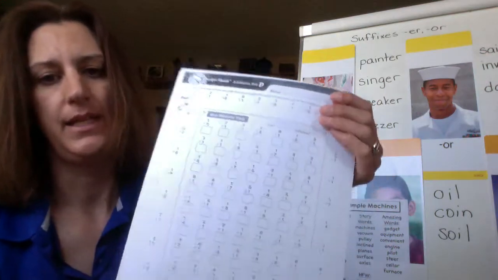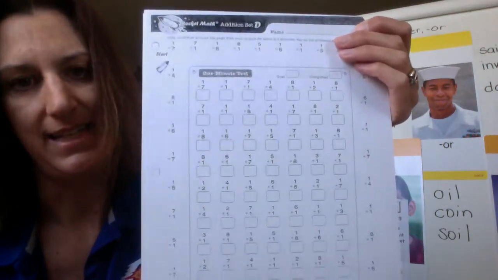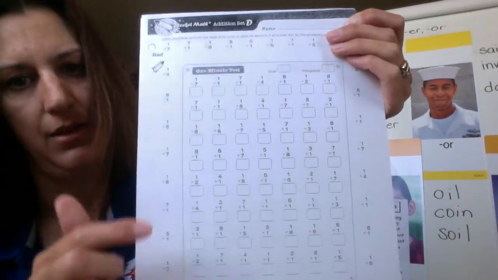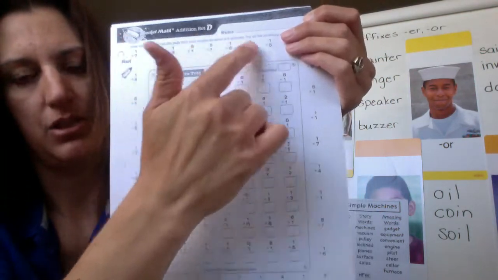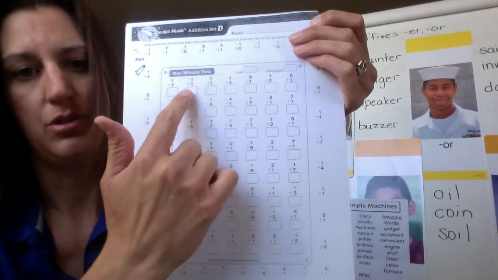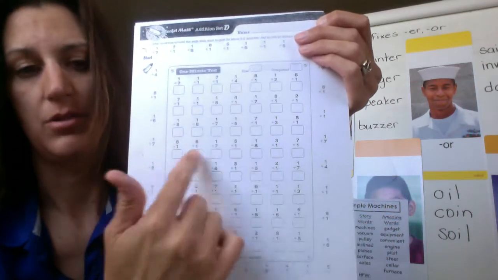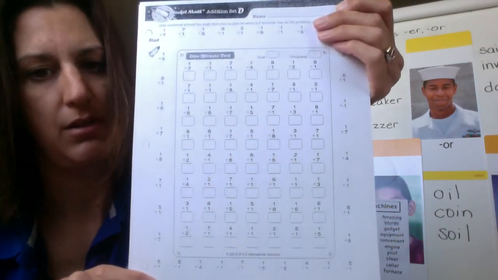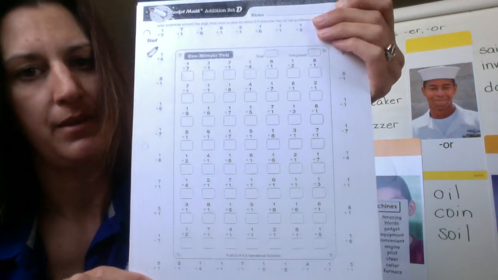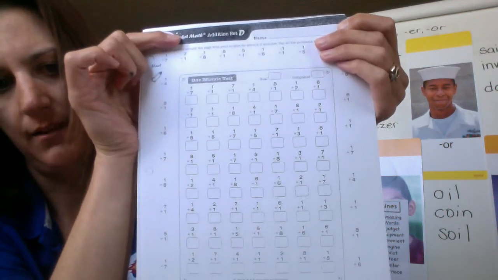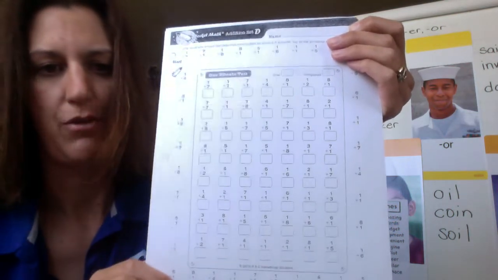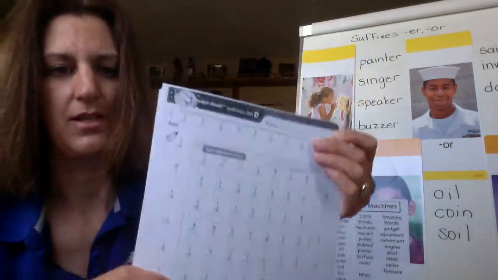Then the last thing I want you to do is your set D in Rocket Math. Have your parents orbit around with you for 2 to 3 minutes, just practicing those, and then do the 1-minute test. Set the timer for 1 minute and do as many of those problems as you can in 1 minute. This is the Rocket Math addition set D. You're going to do that for me, and I want that turned in as well.